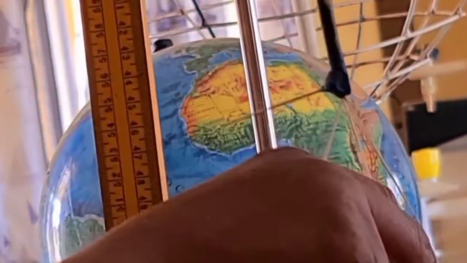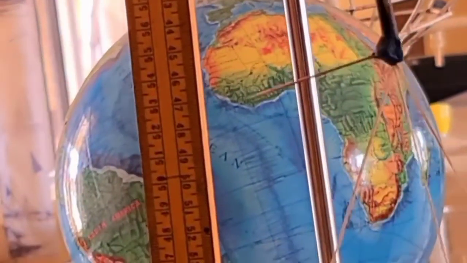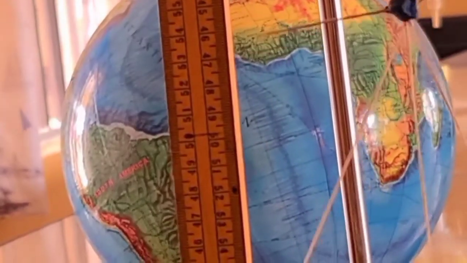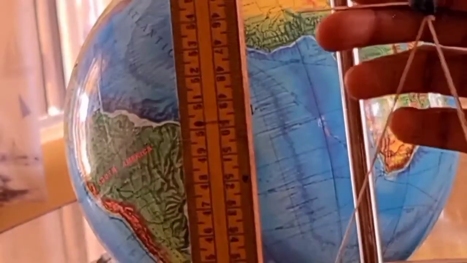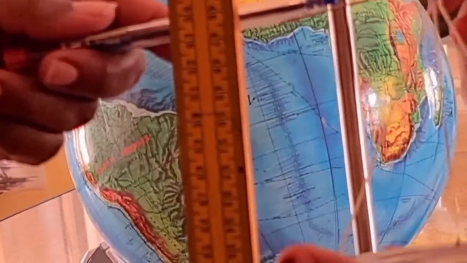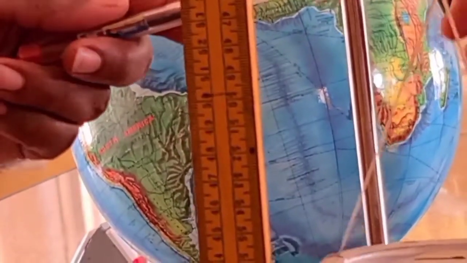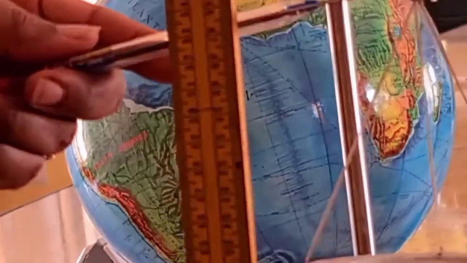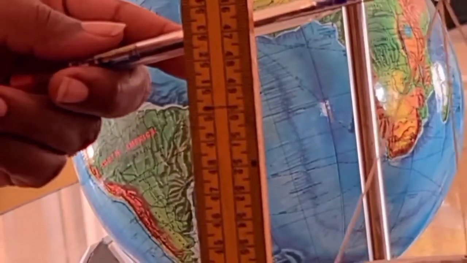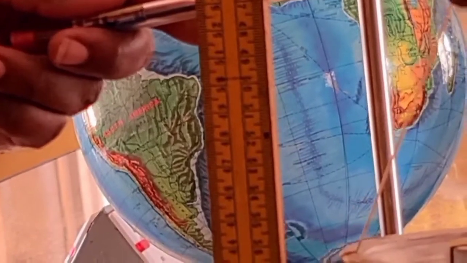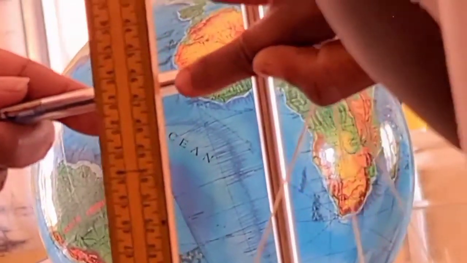Now, when you add a 50 gram mass, read it off and tell me what it will be. Look at it. Just guide your pointer to the meter rule. 46.5.